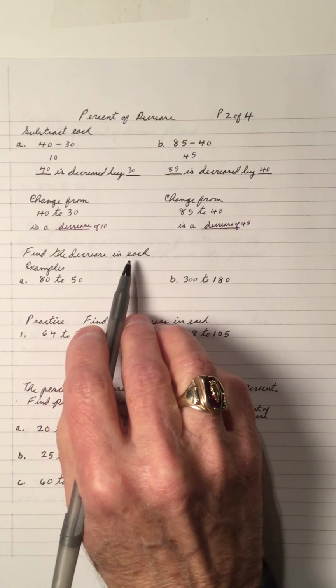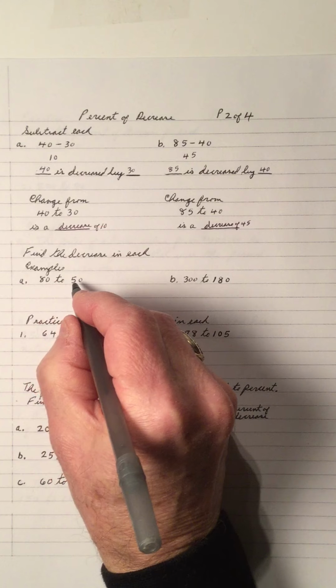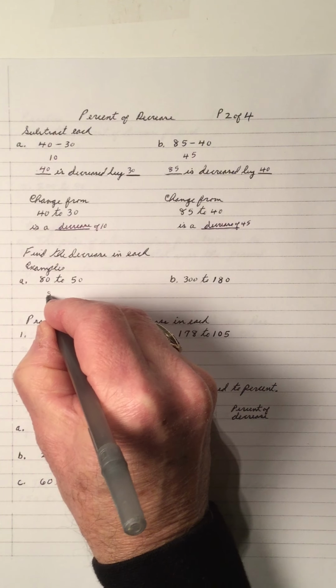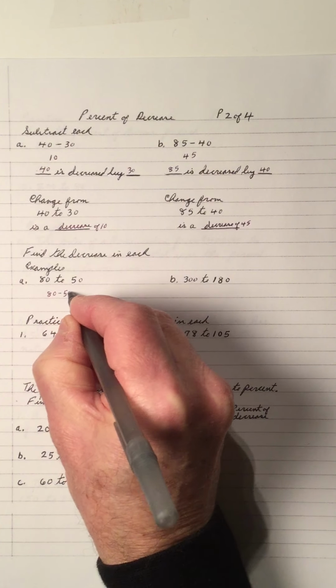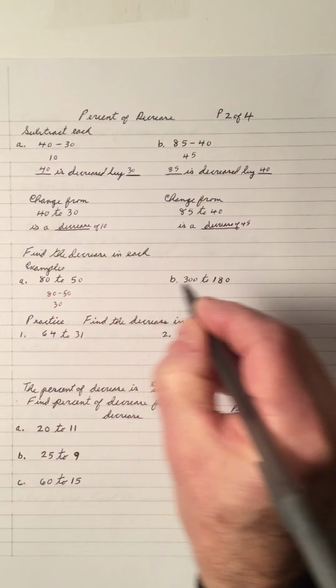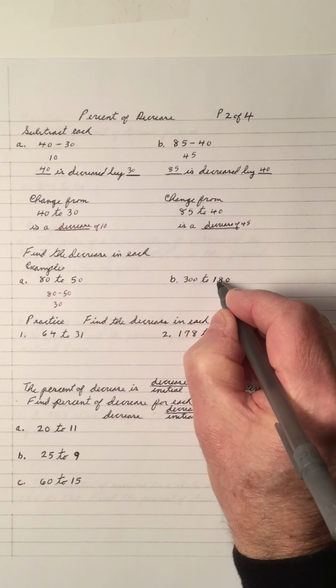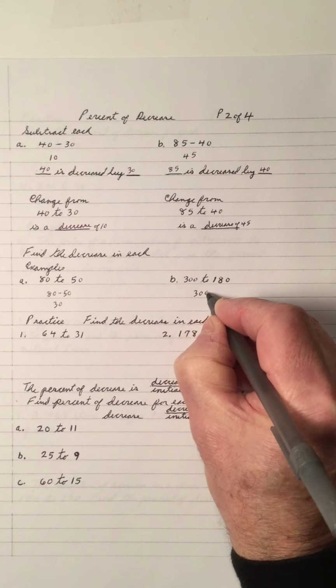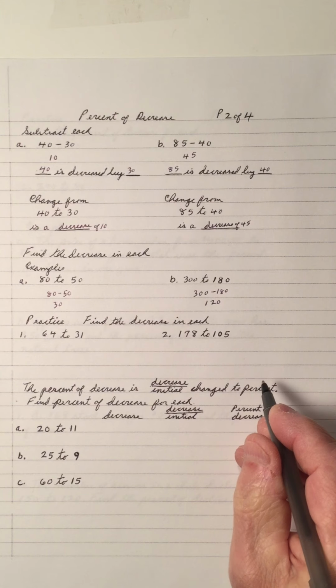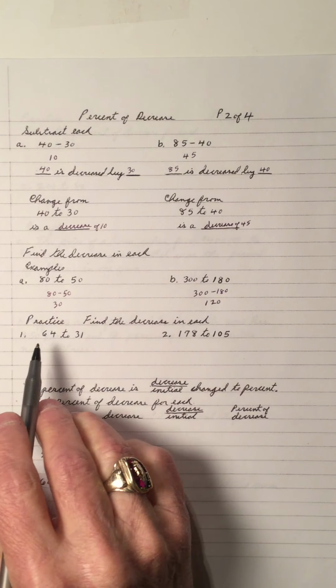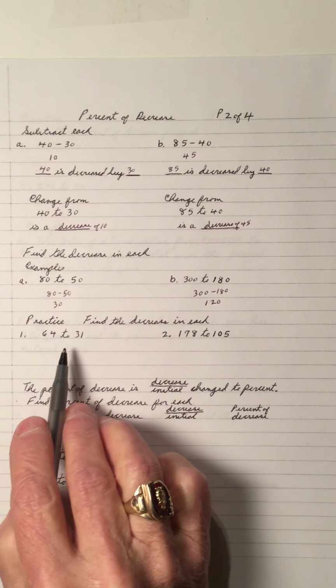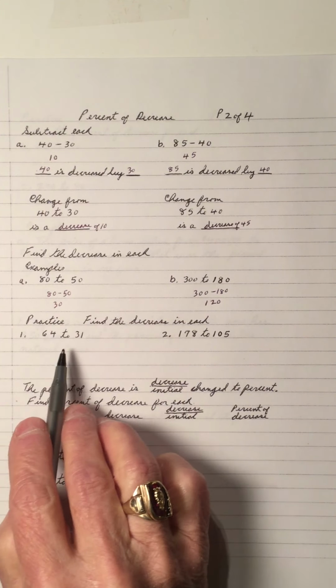Find the decrease in each. 80 to 50, you subtract 50 from it, and you get a decrease of 30. From 300 to 180 is 300 minus 180, which is 120. The decrease is going down. Okay, you can pause and practice and work these out and play back.